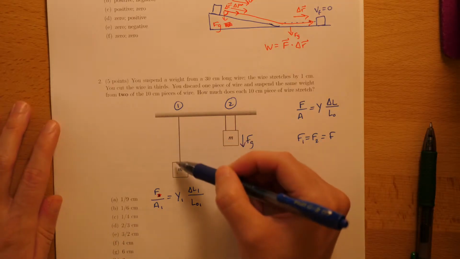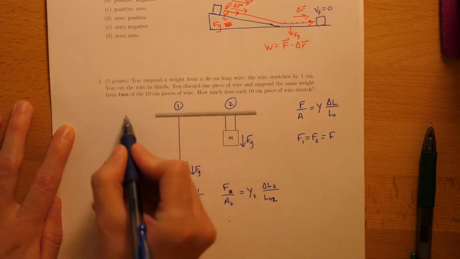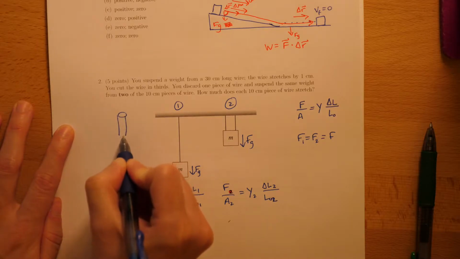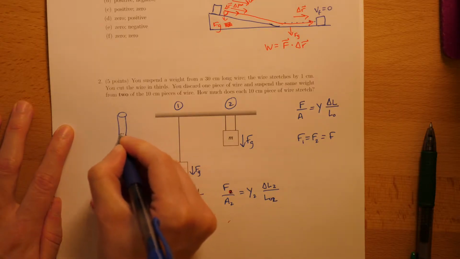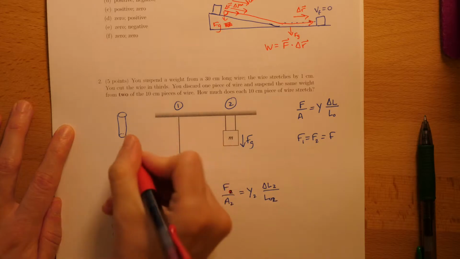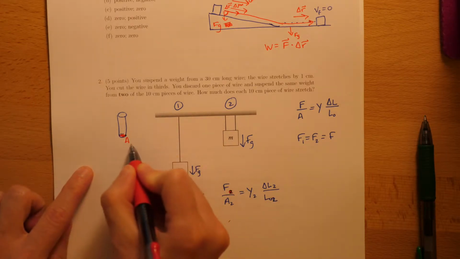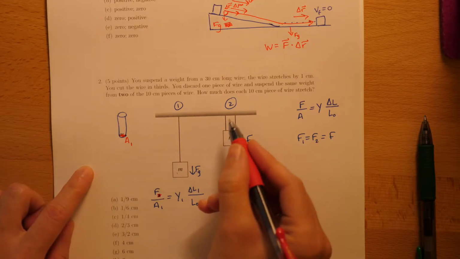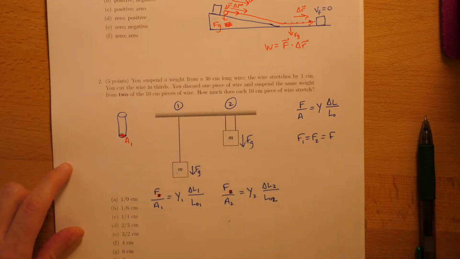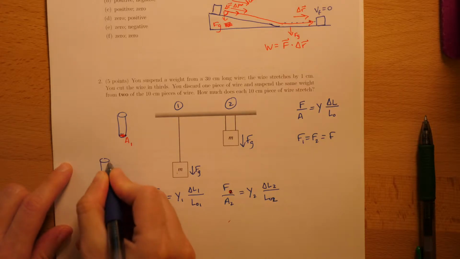So I know that these look really skinny, but in reality these wires are little cylinders and they have cross-sectional area A, and we're saying that this one has cross-sectional area A1. This one has two little cylinders, so it's got two like this.